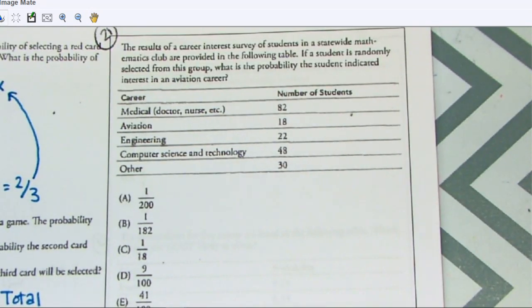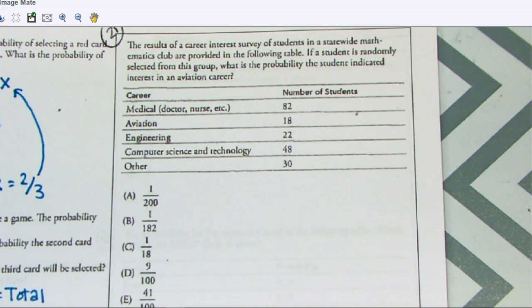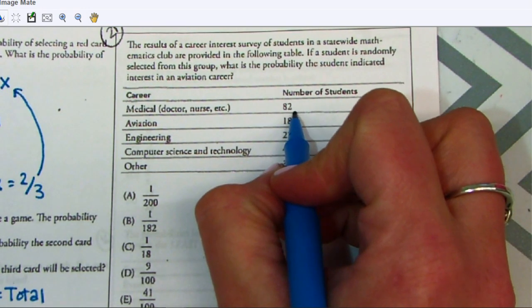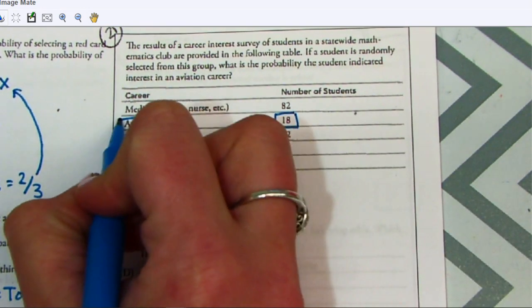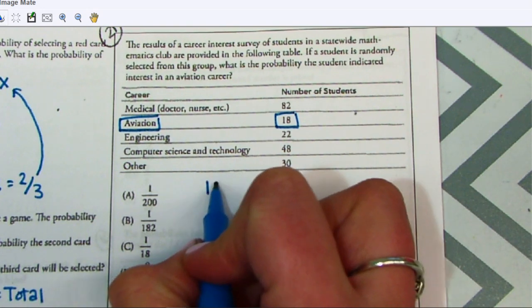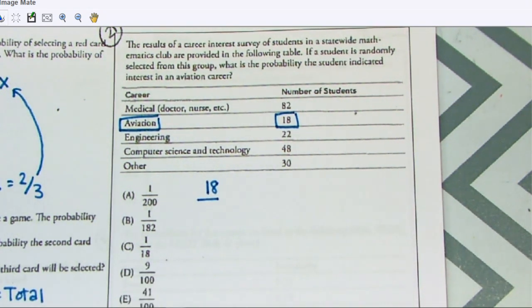Number 21, sorry, I was at number 20. The results of a career interest survey for this mathematics club are provided in the table. If a student is randomly selected from the group, what is the probability that the student will be interested in aviation? Okay, well, we have a total of 18 kids that are interested in aviation. So we know that 18 should be our top. However, we need the bottom.